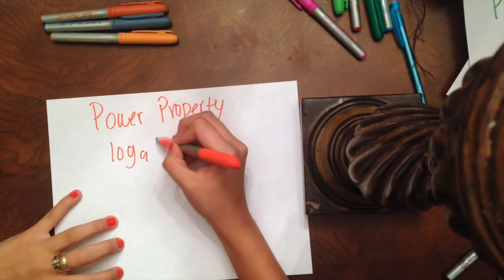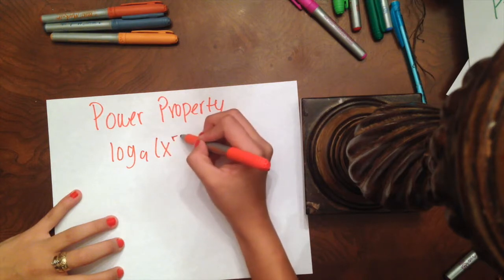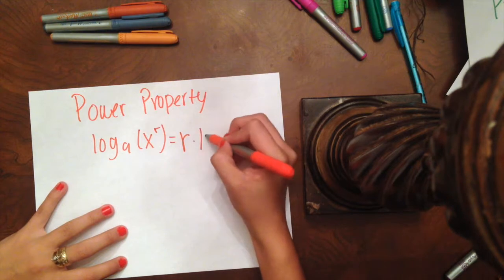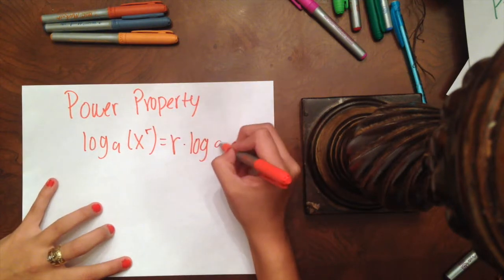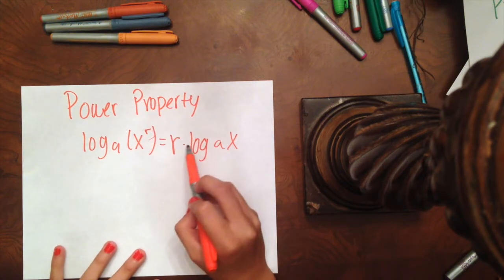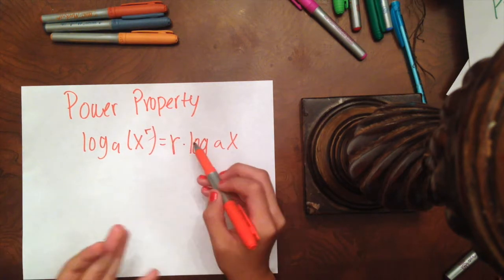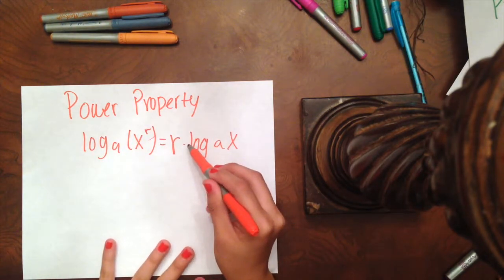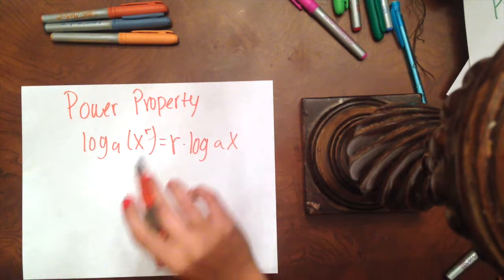Log base a of x to the exponent r equals r times log base a of x. So we move the exponent to the beginning of the log. And because it is in the beginning, it's almost as if it's multiplied, so you can just put it right next to the log or leave it like that.